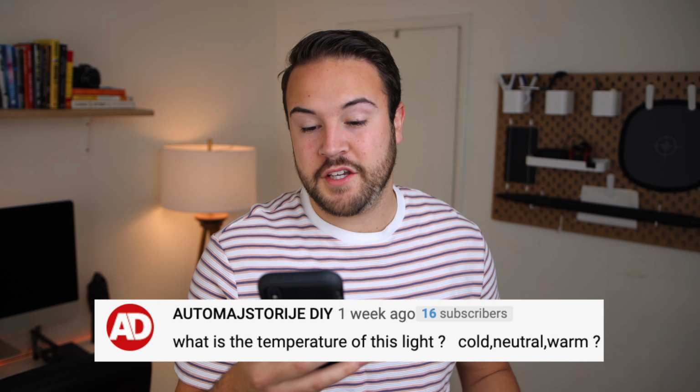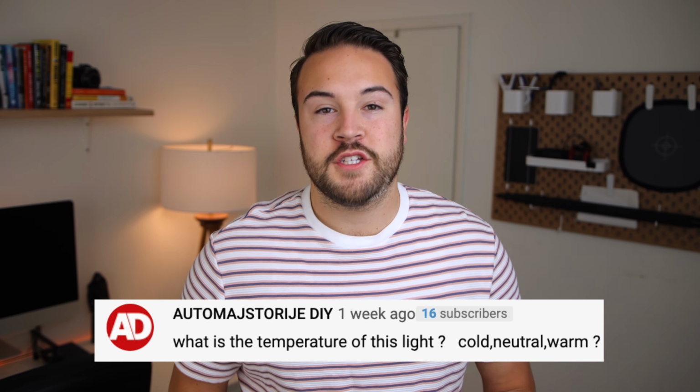We had another person ask, what is the temperature of this light? Cold, neutral, or warm? So those lights I was using for the key and the fill were the same color temperature. That would be more of a cool light, or what we would call daylight. And then in that background, we had kind of that lamp warm vibe. So we had some cool lights in the front, and that backlight coming in was a warm light.